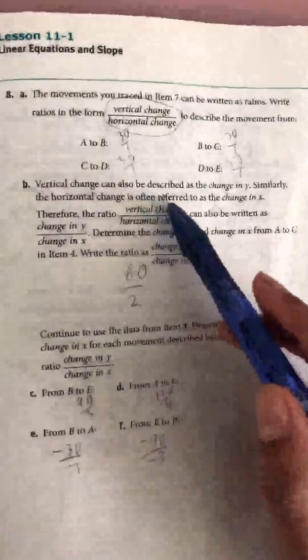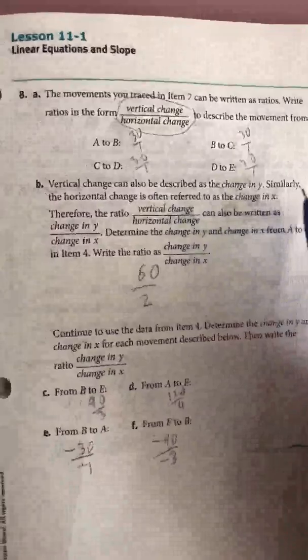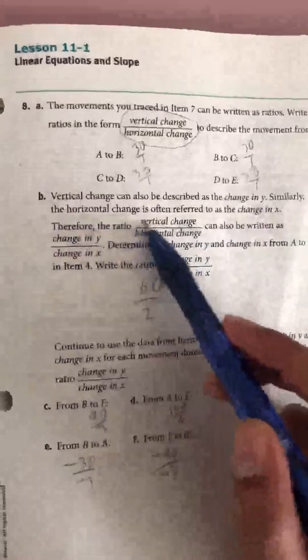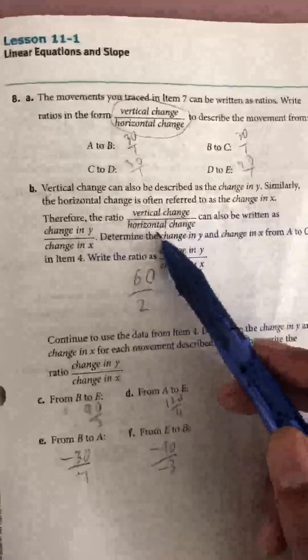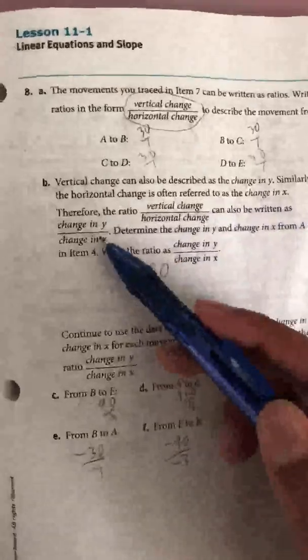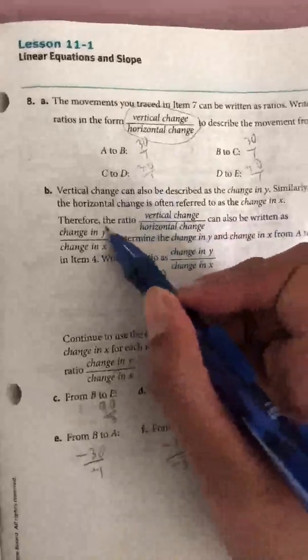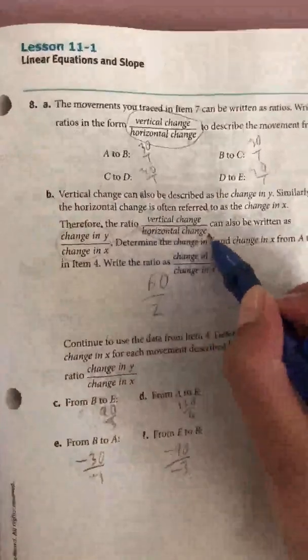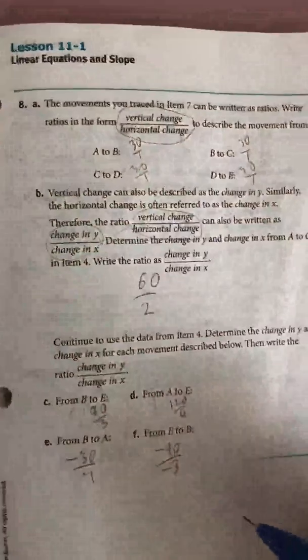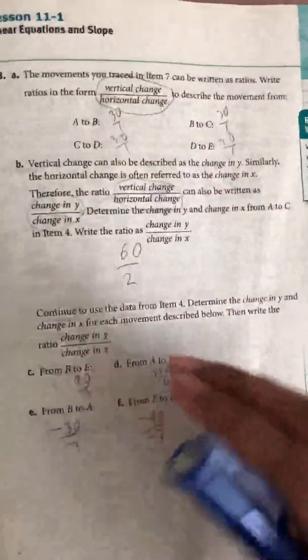So 8B says vertical change can also be described as a change in Y. Similarly, horizontal change can be referred to as change in X. So therefore, the ratio of vertical change over horizontal change can also be written as change in Y over change in X. So we already covered this in previous videos, and since these are the same, they will provide us the slope of the line.